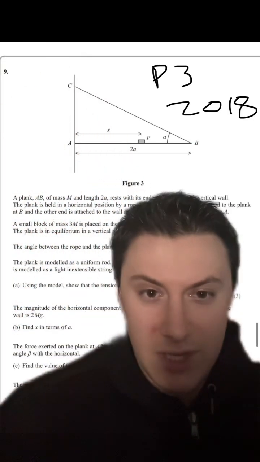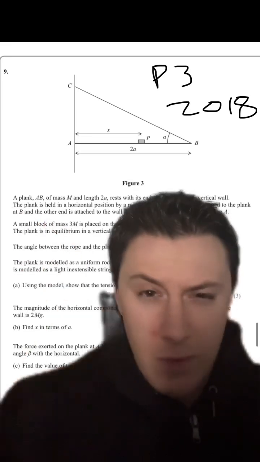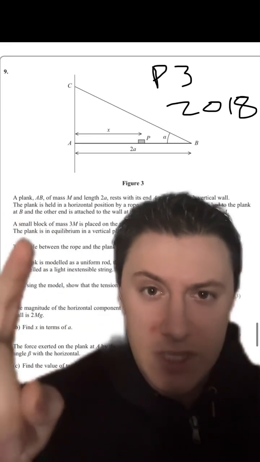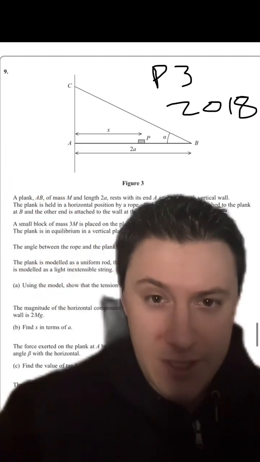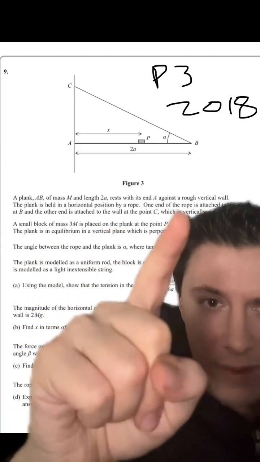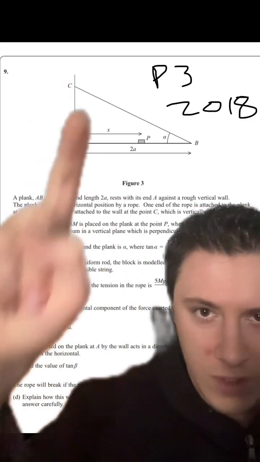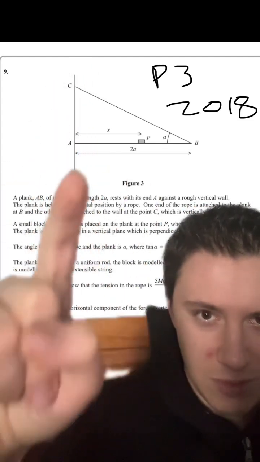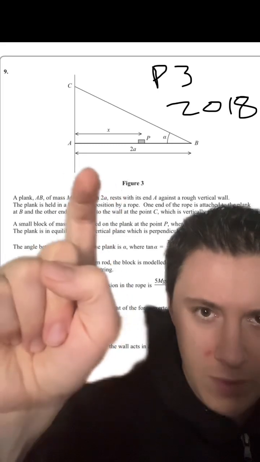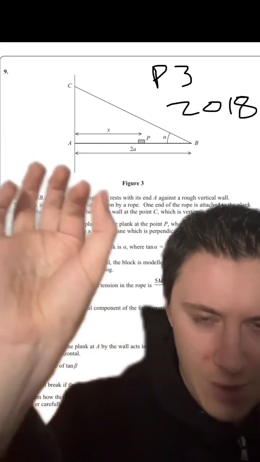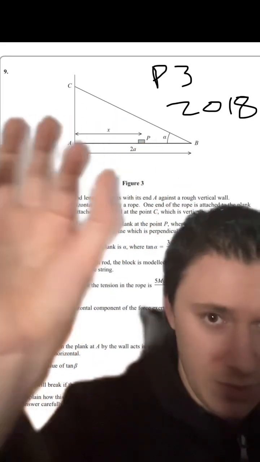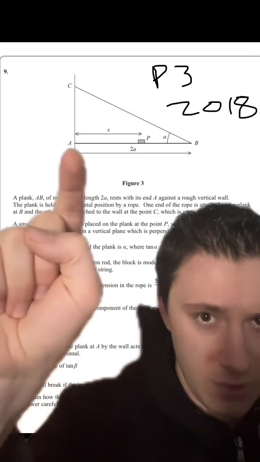So as I said at the start of this video, you're always going to do moments in these questions. So the first step is always to take moments about the position where there's friction. With this question here, there is friction at A, so rough vertical wall. This wall is rough, okay, so there's friction on this wall. So you always take moments about the position where there is friction acting on the ladder. So point A, you take moments about point A.